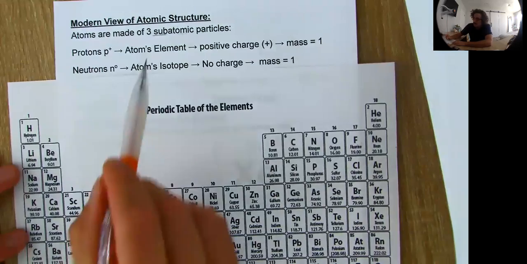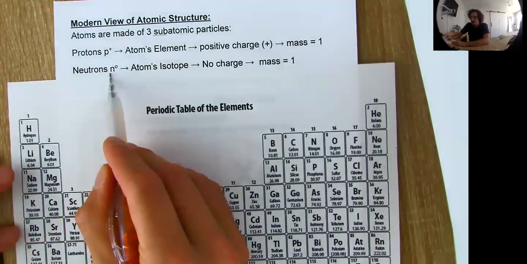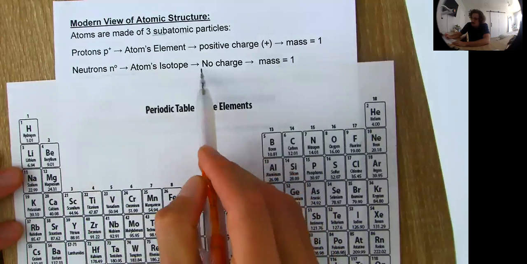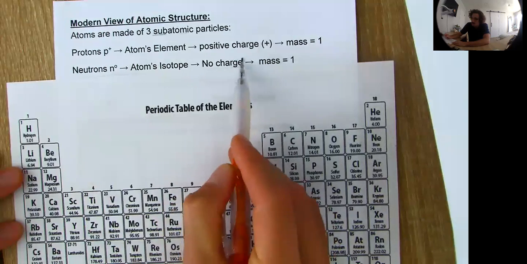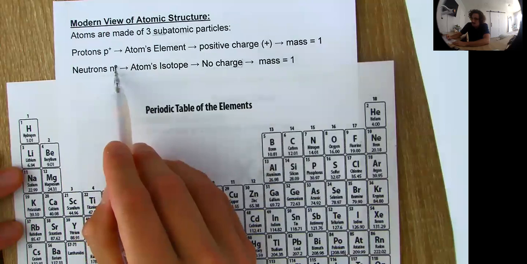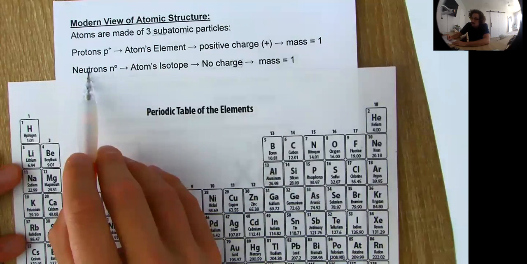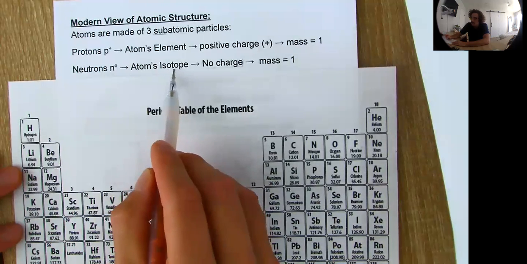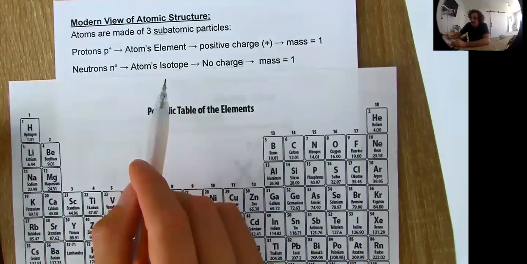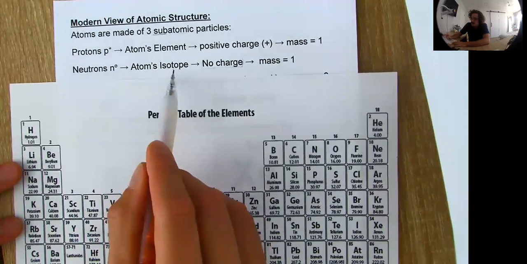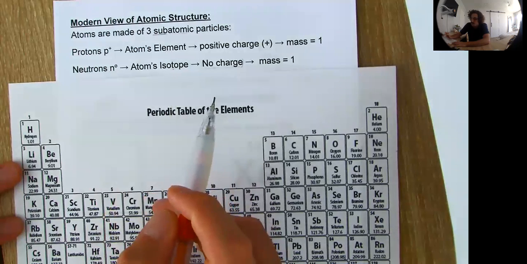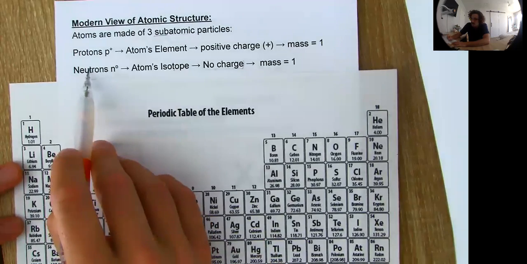The next subatomic particle is a neutron. This is the symbol for a neutron. This little circle doesn't mean 0. It means that it has no charge. Okay, the number of neutrons can determine an atom's isotope. You'll learn what this word means a little later on, but the basic gist of the word isotope is that there are different types of isotopes, and each element can have multiple isotopes, and that depends on the number of neutrons that are present.